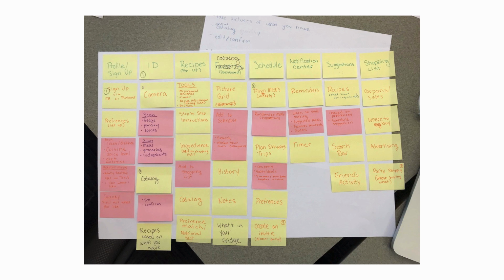So you might have this roughed out, but then you want to think about, for example, under ID, there's camera, what they can scan, and also how they'll catalog it. So again, you start to brainstorm how it's going to work. So it's not just the sections, but possibly how things will all connect and work together.